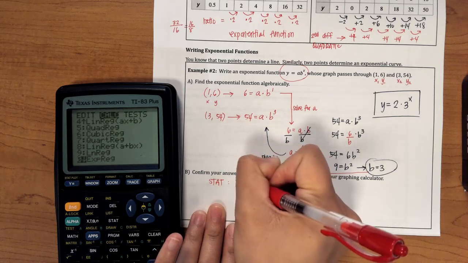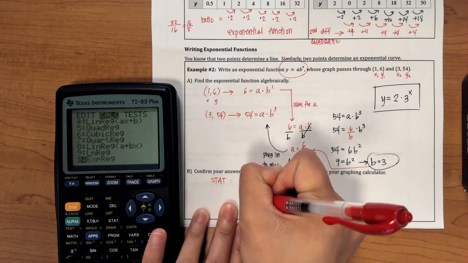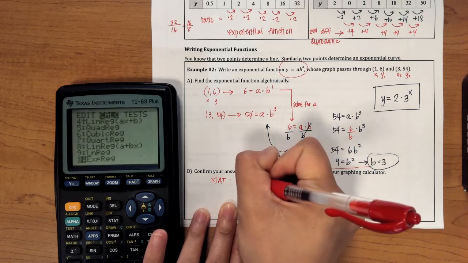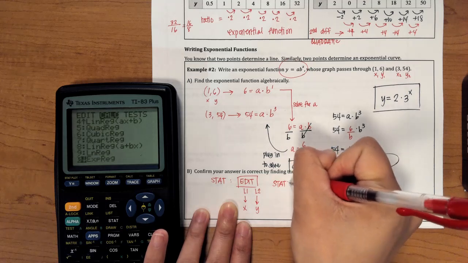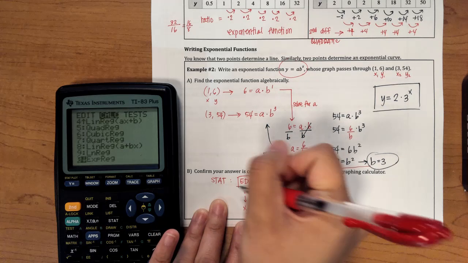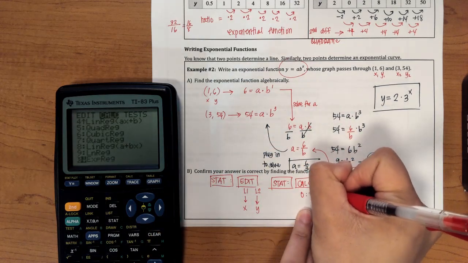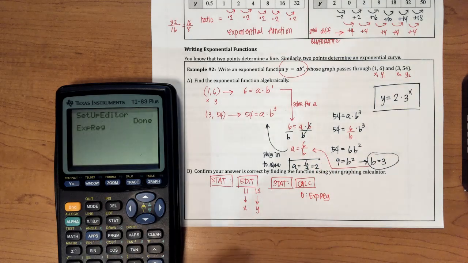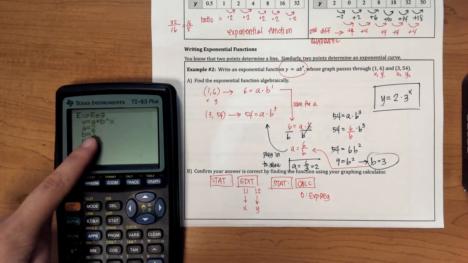Stat, edit. L1 is your x's, L2 is your y's. Okay, and then you need to hit Stat, calc. Two buttons each. And then you're going to go to 0, which is EXP regression, exponential regression. Hit Enter. And that tells us that we have y equals a is 2, b is 3.